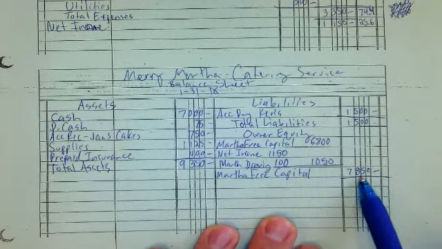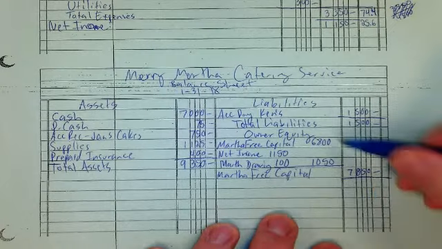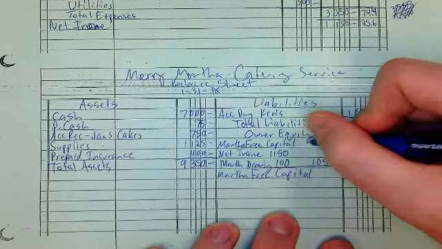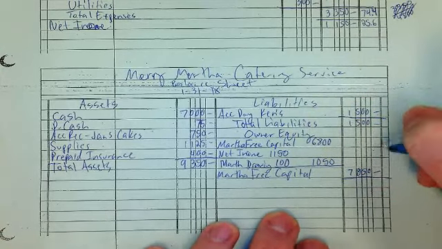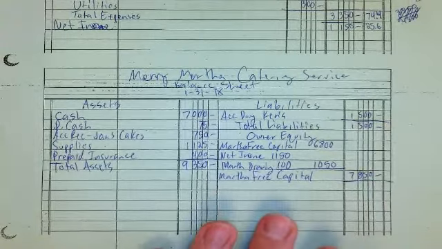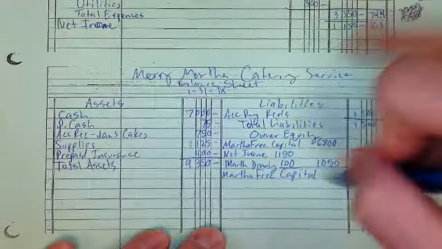Do you even have to reiterate the capital? Because last time I did it, I didn't do it. You could have just written owner's equity and then not even written this part and just written 7850. Some accountants will just do it. Put the drawing in there. That's what I called the long form.